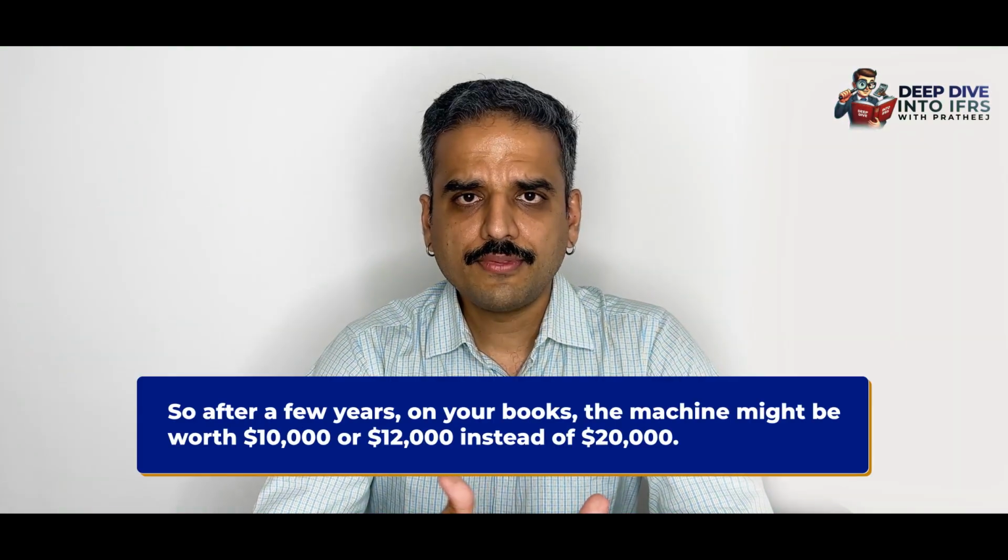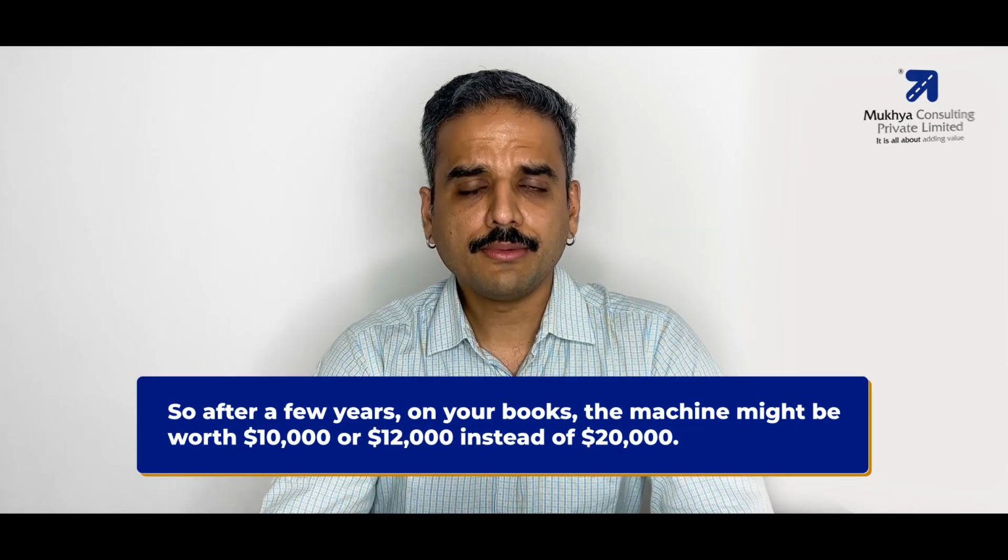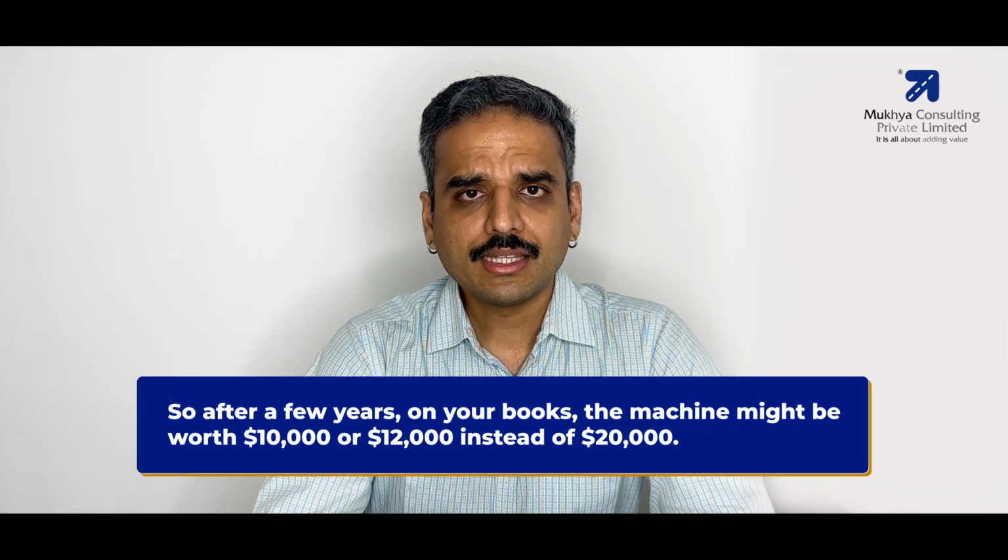So cost model and revaluation model. What is the difference? Under the cost model, suppose you are buying an asset for say $20,000 and after a few years, if you look at the balance sheet, the value of this asset would be somewhere around $10,000 or $12,000. That is, the wear and tear upon using this machine is reduced from this machine's value and the resultant value is shown as the asset's value in the balance sheet. The thing with this kind of valuation is it is stable, simple, but this does not reflect the market value of this asset as on that date.